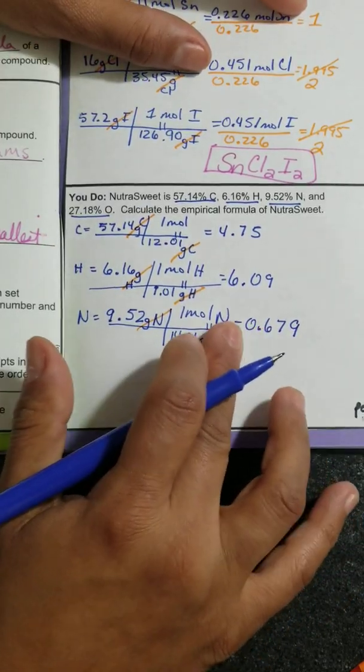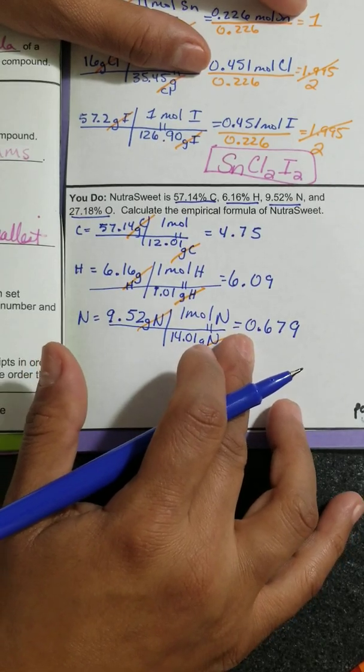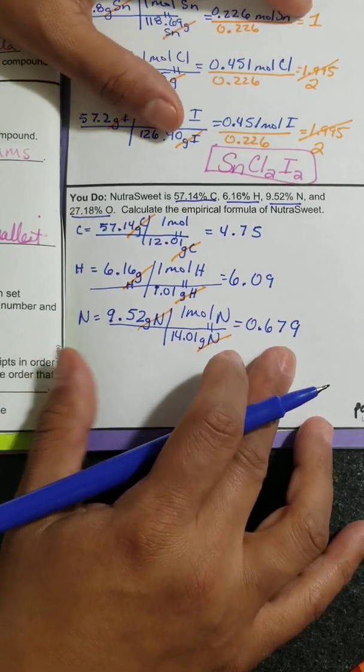Remember, if it's just a decimal and doesn't have a whole number in front of it, and it's only a decimal point, let's go ahead and put 3 numbers.